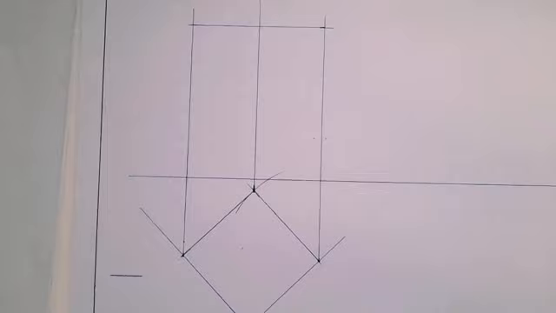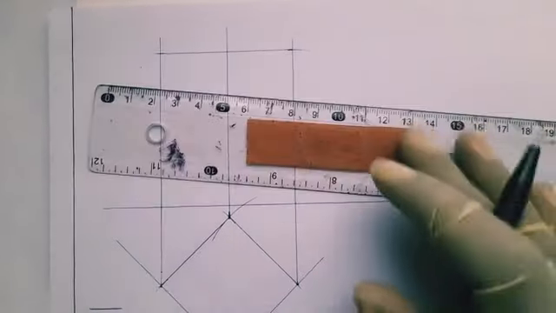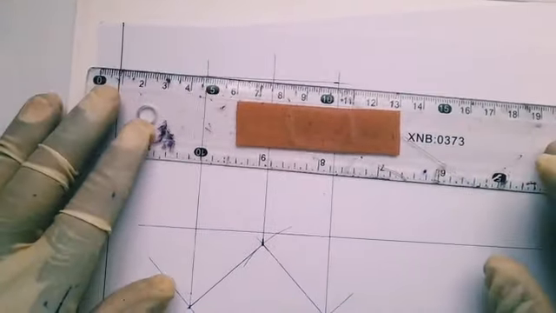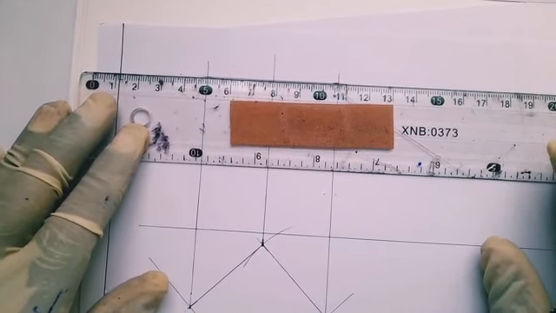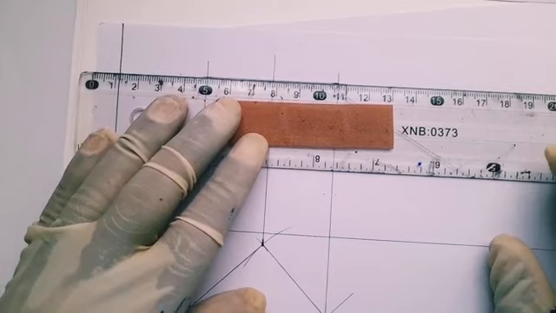So let's just project from here and we come up with the end elevation. What do we see if we want the end elevation to appear on this side?